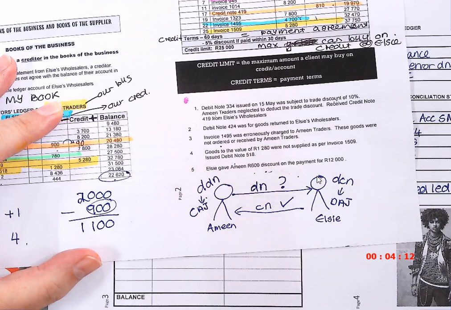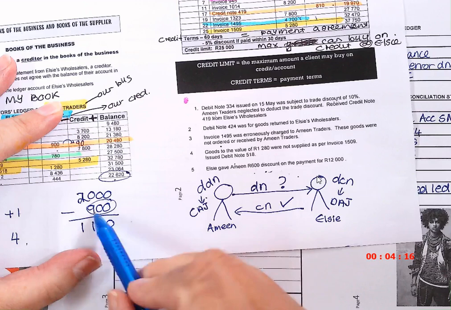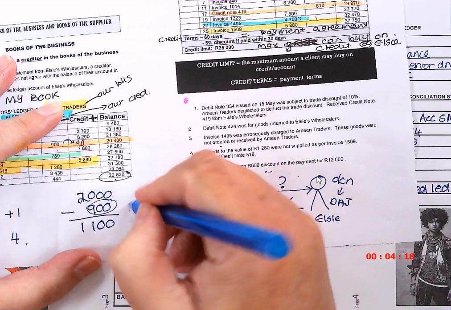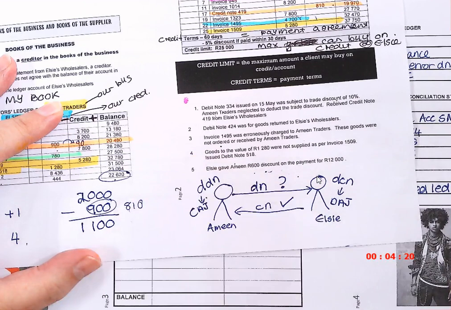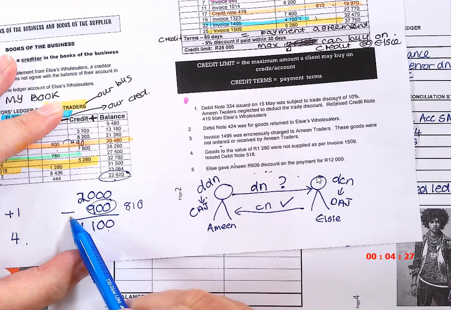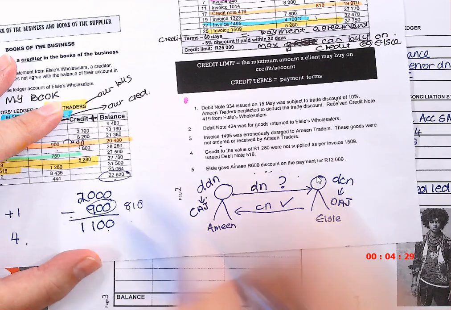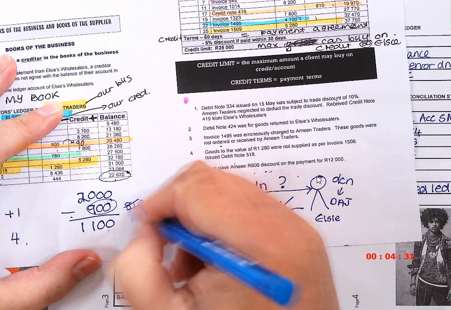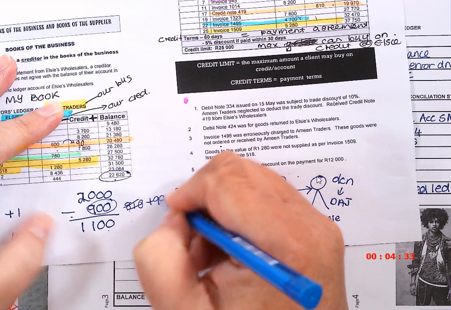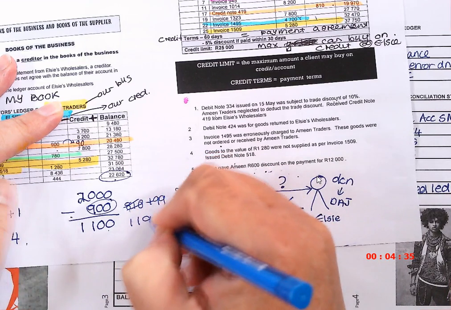And I actually got a 10% discount on them. So I don't owe the guy 900. I actually owe him 810. So what am I going to do to get my debt right? Can you see I subtracted 90 too much? That's why I need to add back 90, because I actually owe him 1,190.